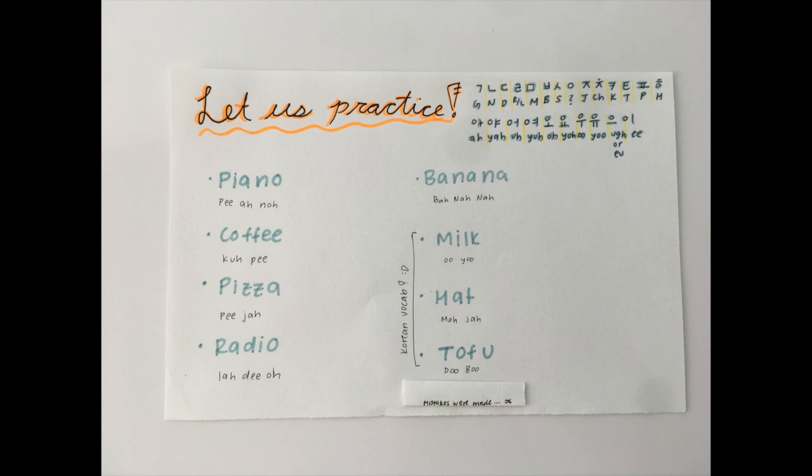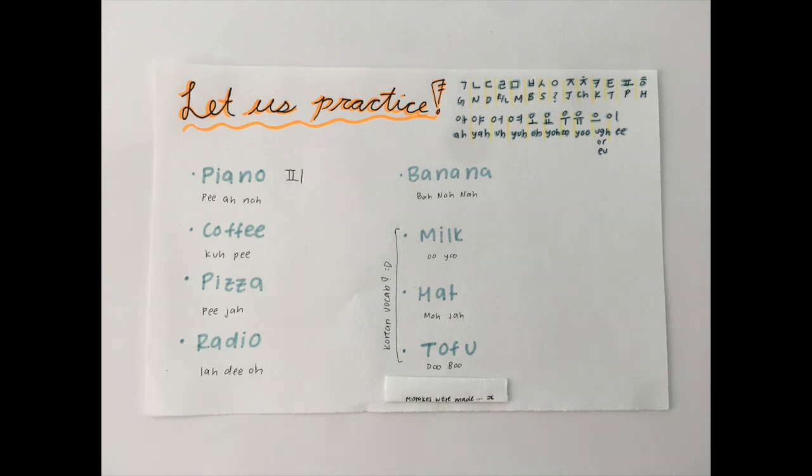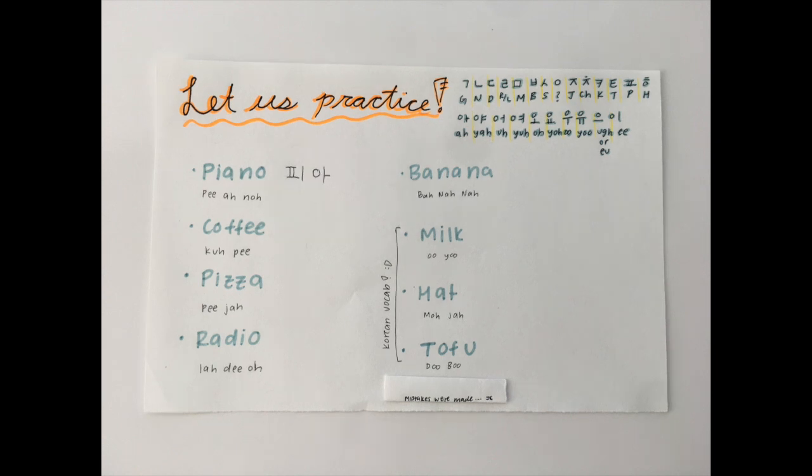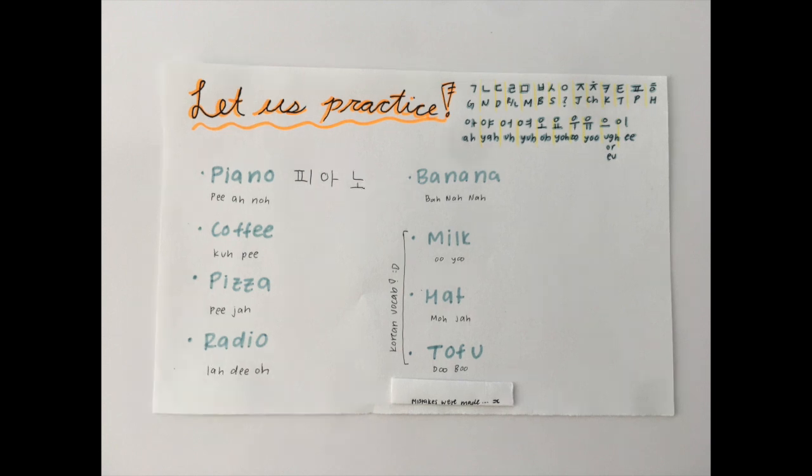Starting with piano, we already know that piano has 3 distinct sounds: P, A, and no. Let's start with P. P is going to have the P consonant with the E vowel. A is going to have the invisible O consonant with the A vowel. And then lastly, no is going to have the N consonant with the O vowel. And there we have it, piano.